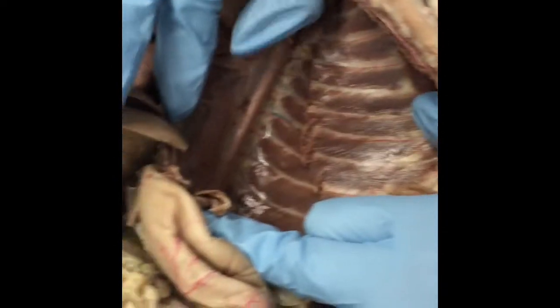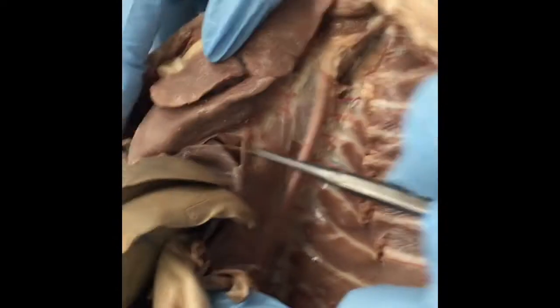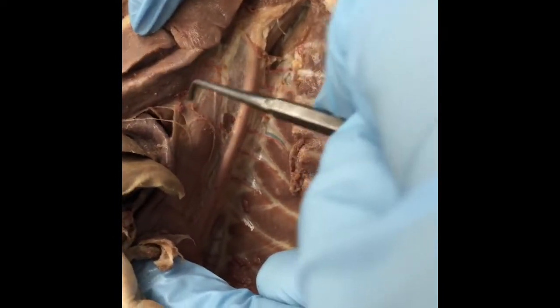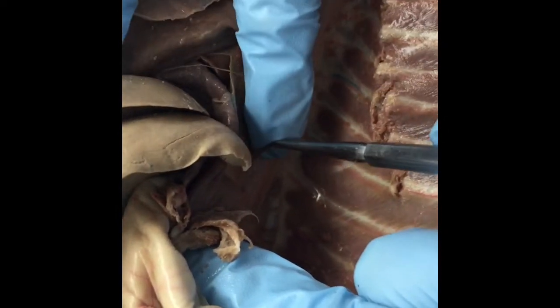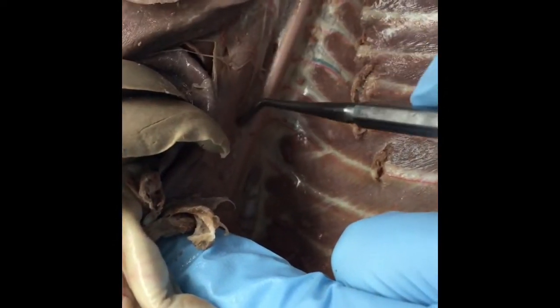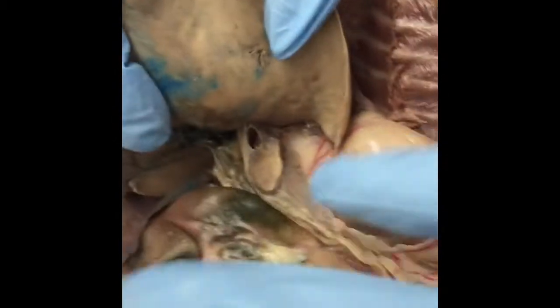Okay, so this is the dorsal aorta, and then that is the esophagus. And then the vagus nerve is one of those white lines. That one. Which one? This one? That one, going down. This one. And then we get to the stomach.